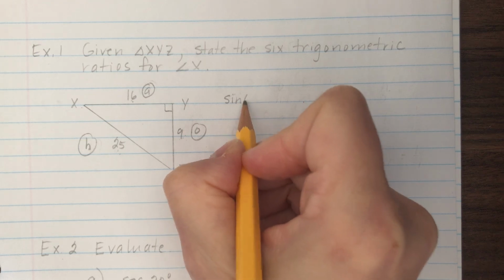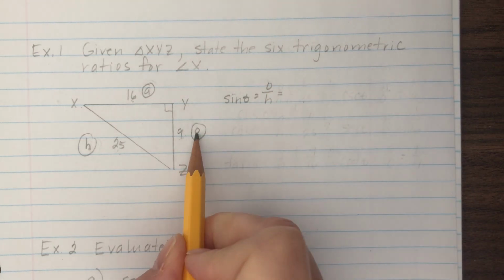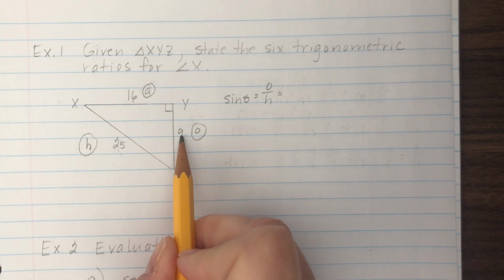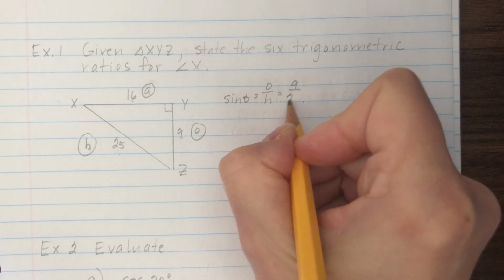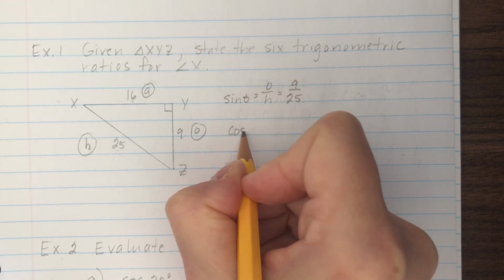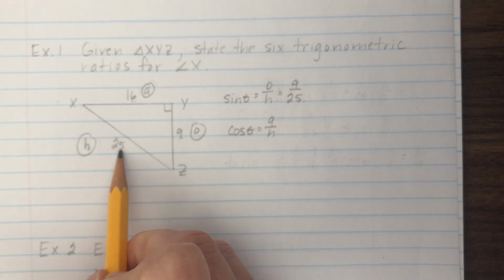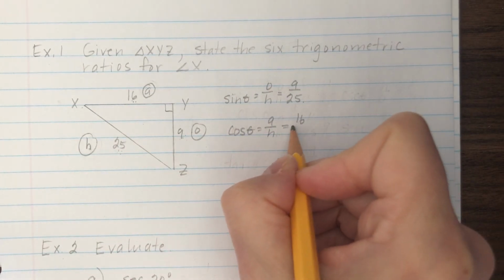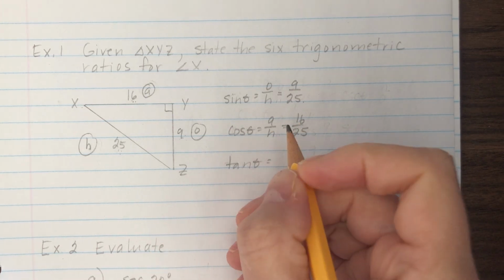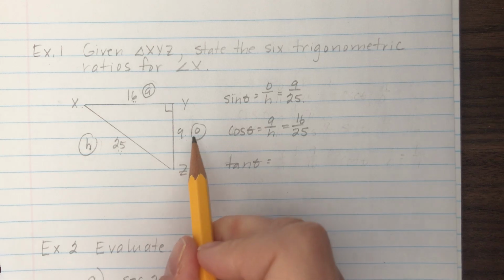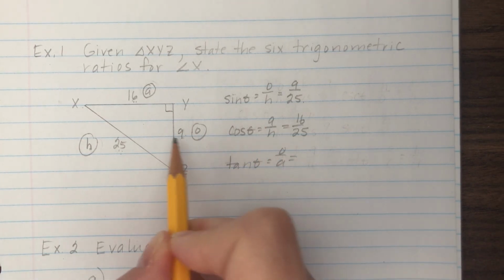We have sine as the ratio of the opposite side and the hypotenuse. So looking at the values, we have 9 and 25. So sine theta is 9 over 25. Then the cosine ratio is next. It's the adjacent over hypotenuse. The adjacent side is 16. The hypotenuse is 25. So we have 16 over 25 for that ratio. And we have the tangent ratio, which is the opposite side over the adjacent. So we have 9 over 16.